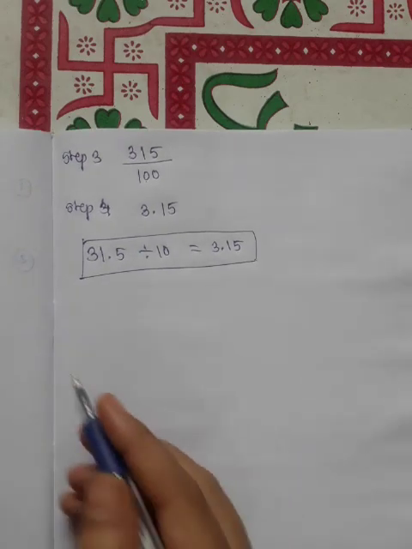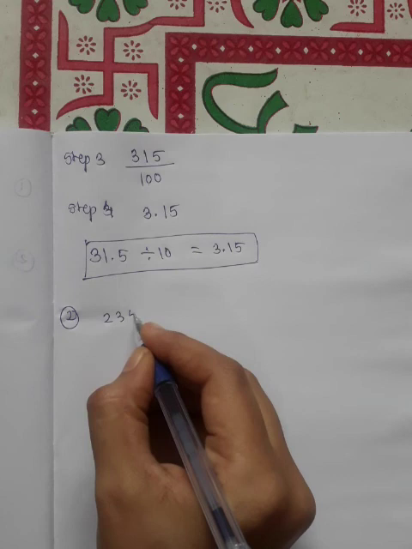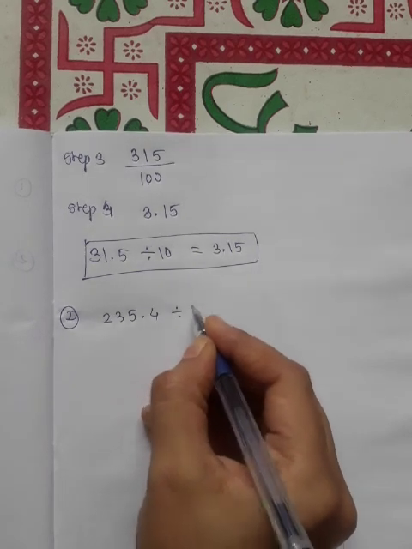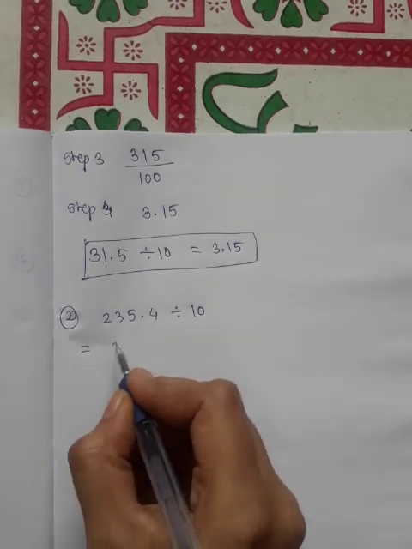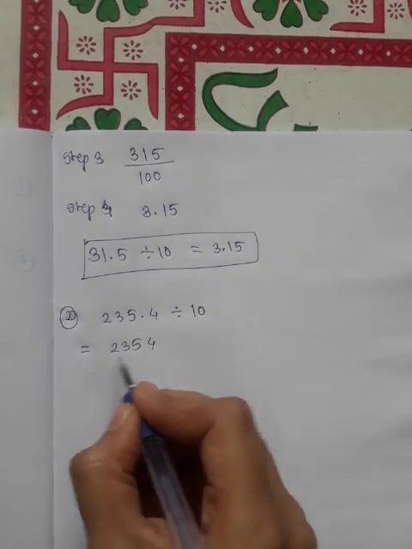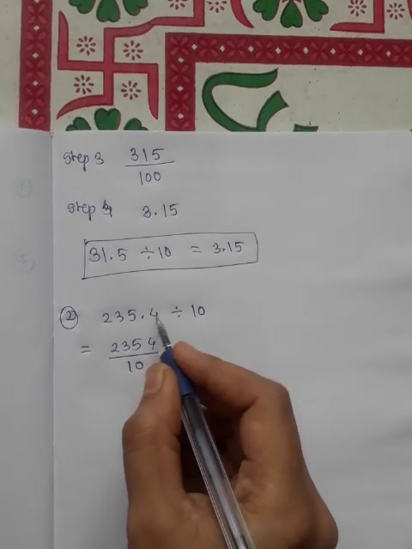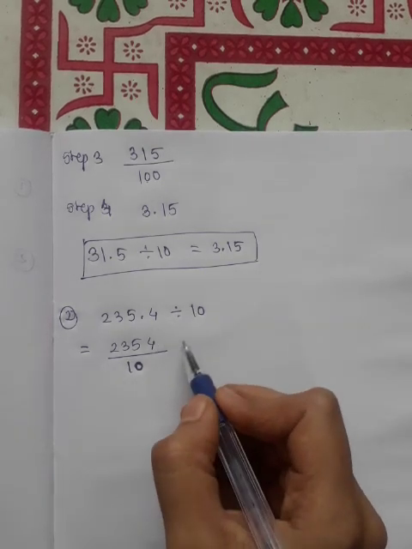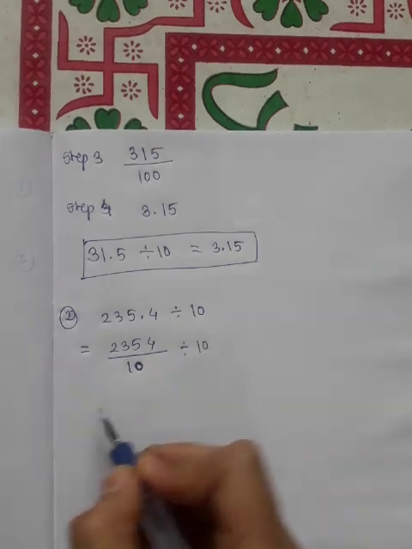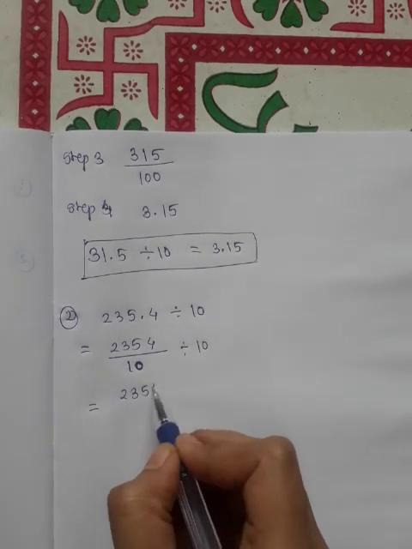Now see the second example: 235.4 divided by 10. What is our first step? Write this decimal number in terms of a fraction. Instead of the point write 1, and after the point there is one digit, so put 10. Now the division sign stays as it is, 10 stays as it is, and we know how to divide a fraction by a whole number.